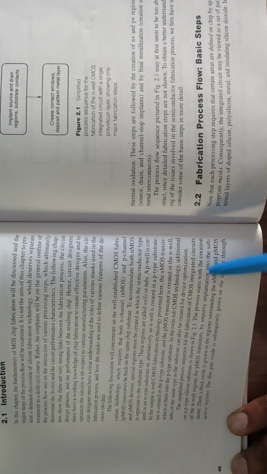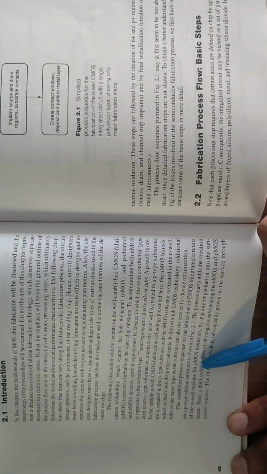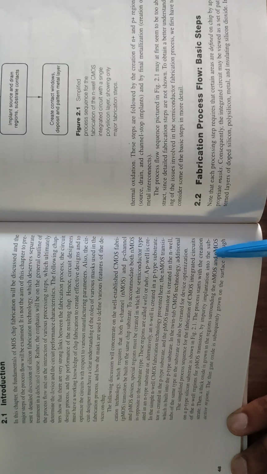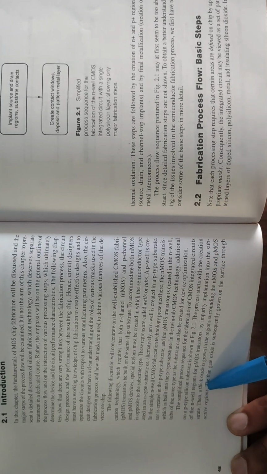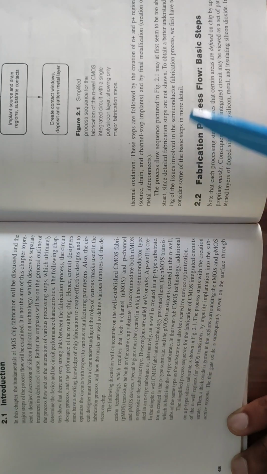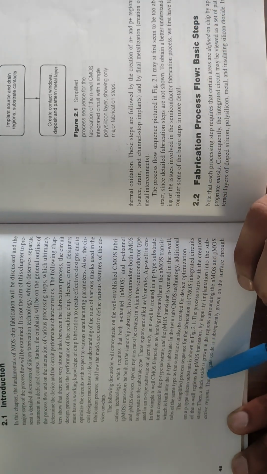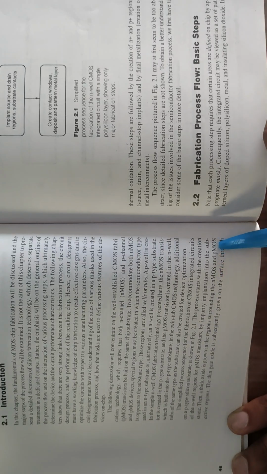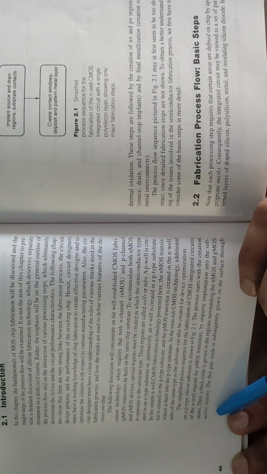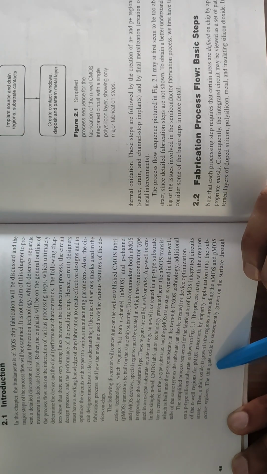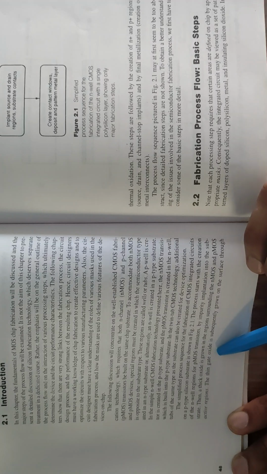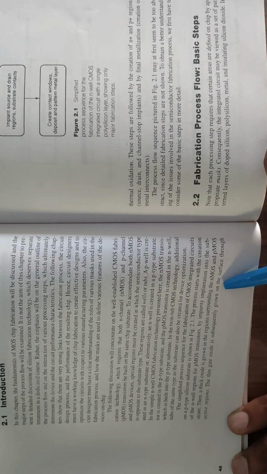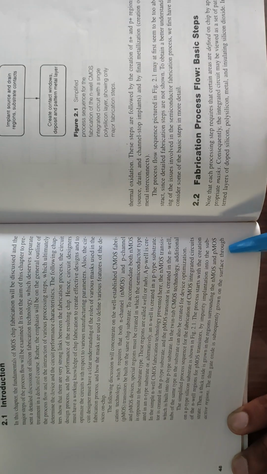The process starts with the creation of the N-well regions for PMOS transistors by impurity implantation into the substrate, and then a thick oxide is grown in regions surrounding the NMOS and PMOS active regions. The thin gate oxide is subsequently grown on the surface.